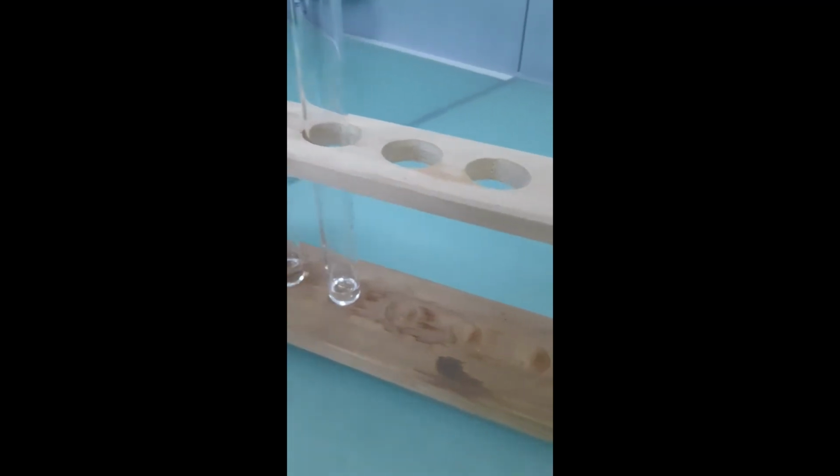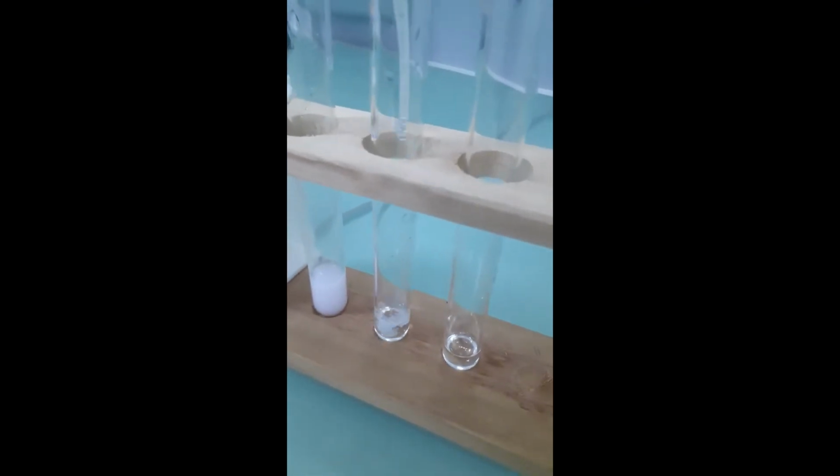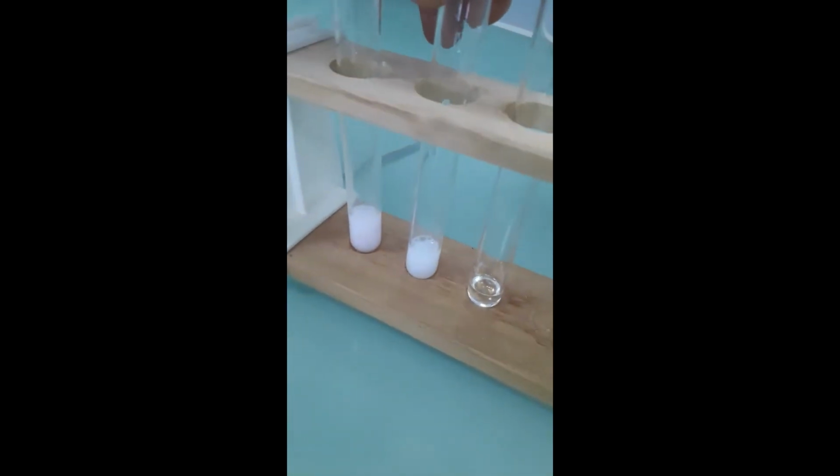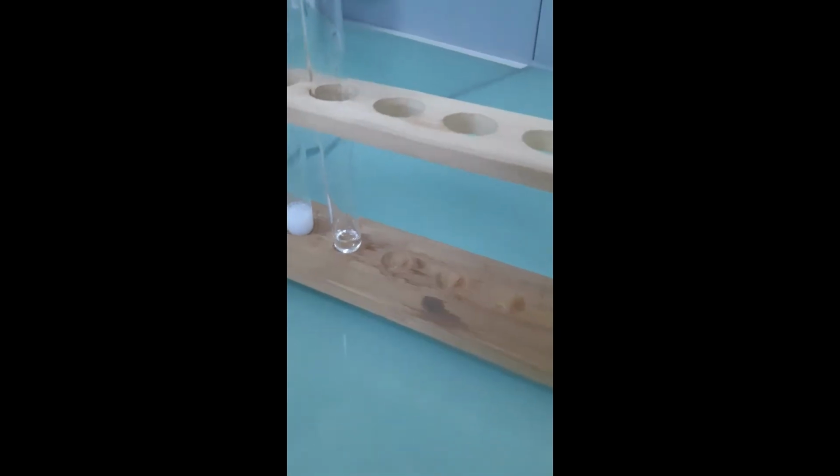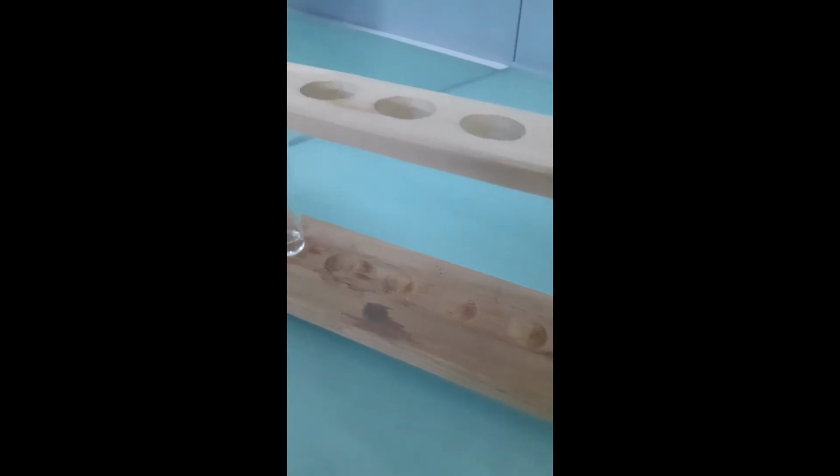Next, we will do the sulfite. That's the sulfite. And the third test tube is the sulfate.